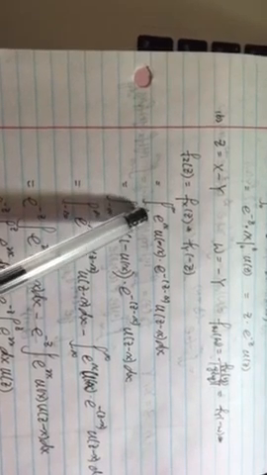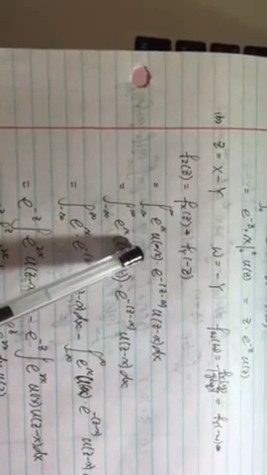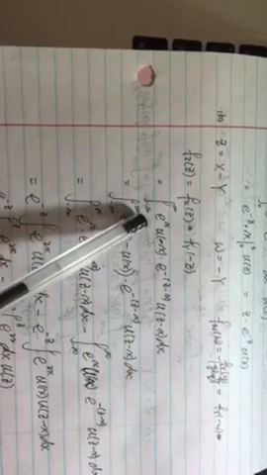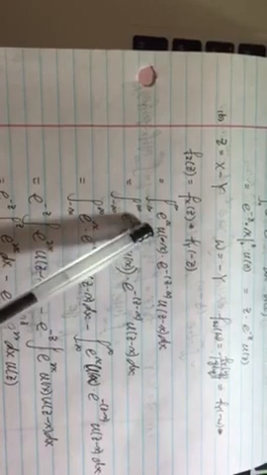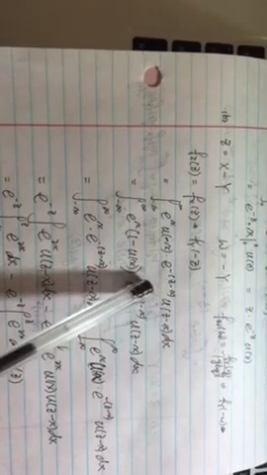Now the integral becomes from negative infinity to infinity of e to the x times the unit step function of negative x times e to the negative (z minus x) times the unit step function of (z minus x) dx. Since we have the unit step function of negative x, we can write this as 1 minus the unit step function of x.